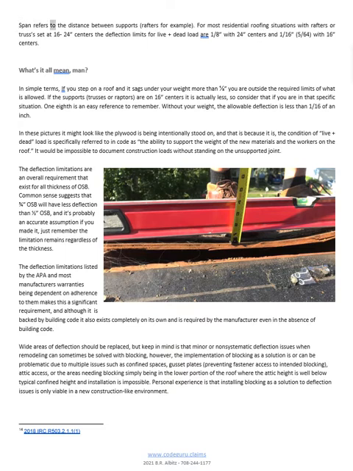Span refers to the distance between supports, rafters for example. For most residential roofing situations with rafters or trusses set at 16 or 24-inch centers, the deflection limits for live plus dead load are 1/8 inch with 24-inch centers and 5/64 inch with 16-inch centers. What's it all mean, man?